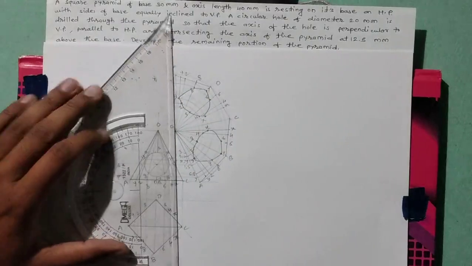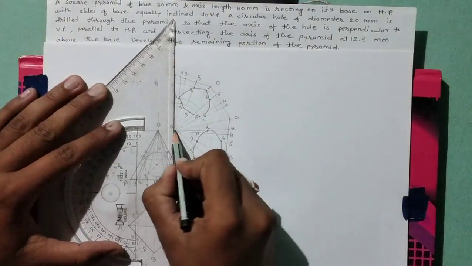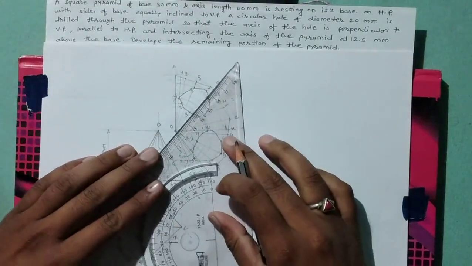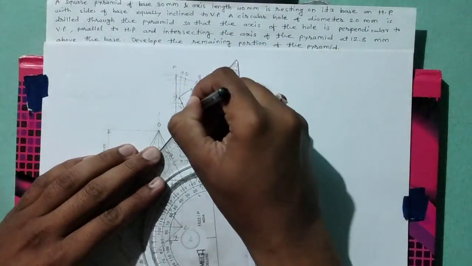After that, join the edges with a dark line, this edge, this edge.